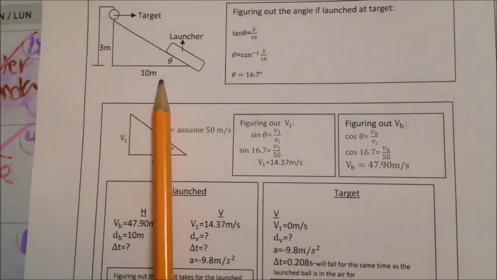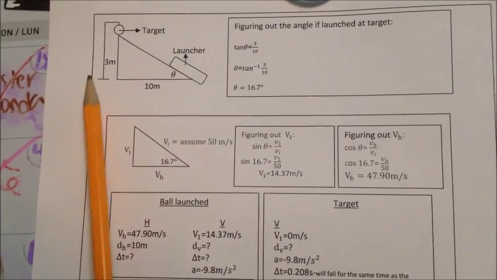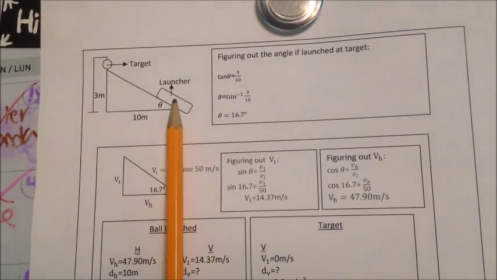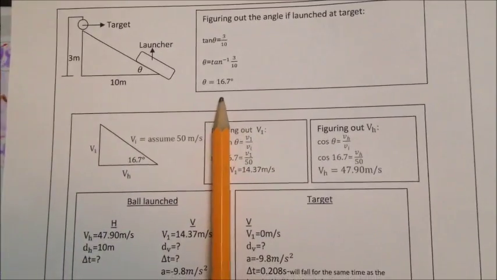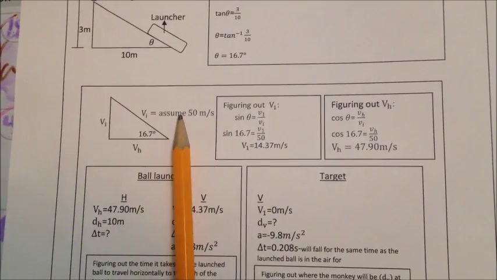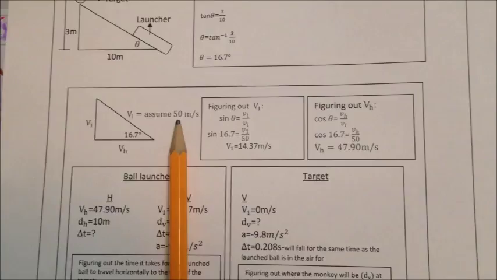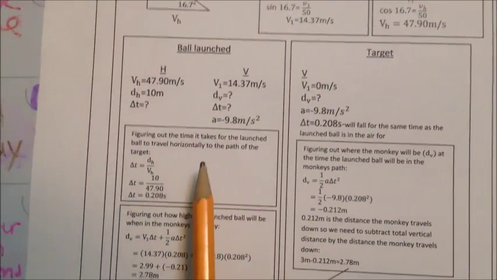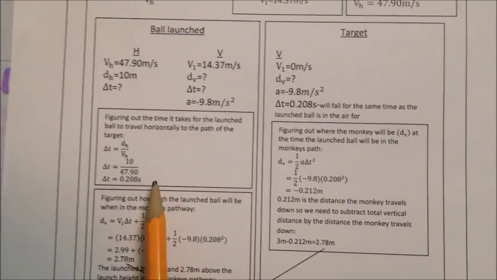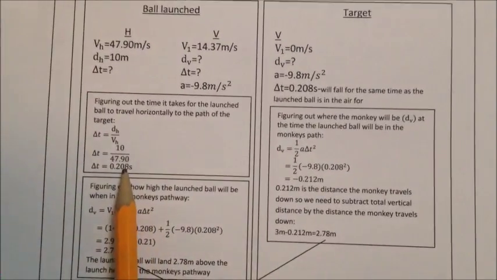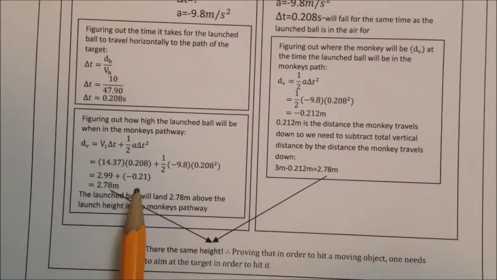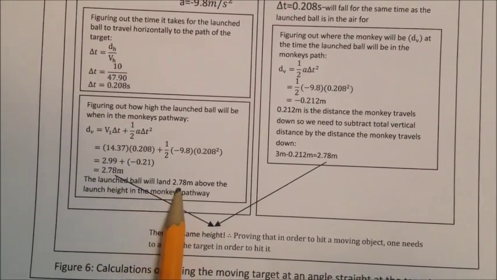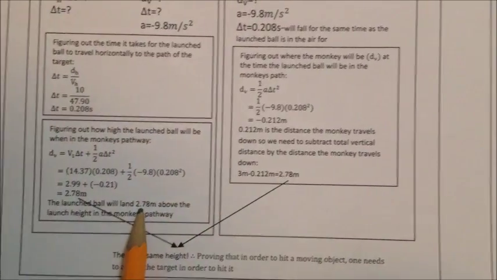So we assumed a horizontal displacement of 10 meters and a vertical displacement of 3 meters, and we wanted to figure out the angle if we aim the launch at the target, and we figured out it was 16.7 degrees. We then used that and assumed that our launch speed is 50 meters per second, and then we used that to figure out V1 and VH. We then used that to figure out the time it took to reach the pathway of the target, and then we used the famous 5 to figure out where it will land when it gets to the target pathway.